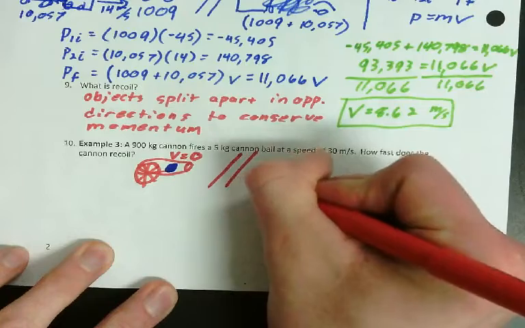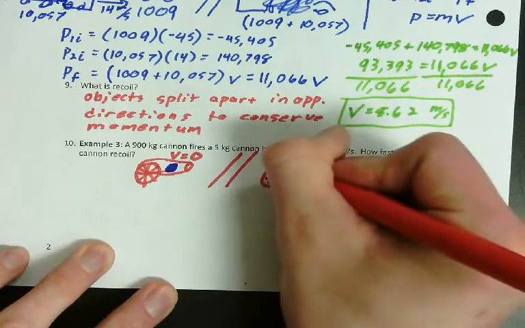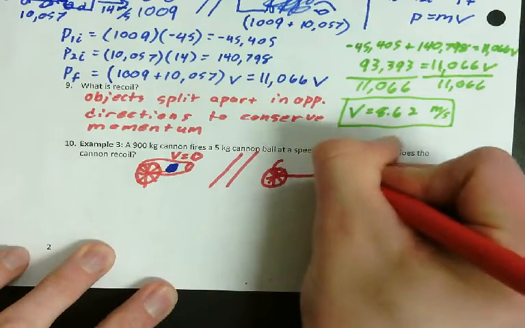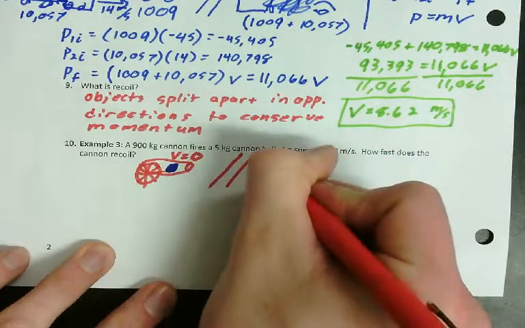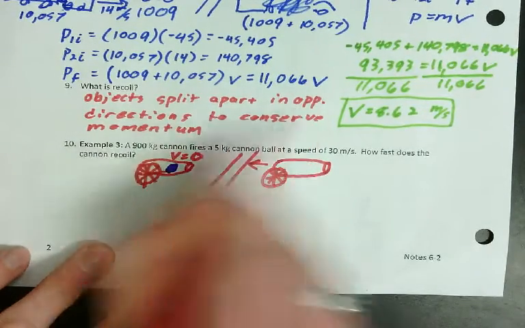So now we have a cannon that's going backwards, and that's because they split apart in opposite directions.